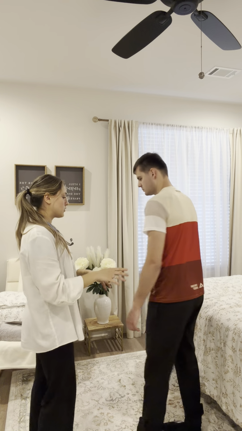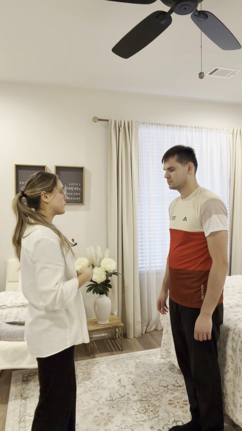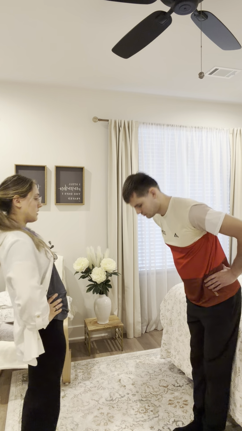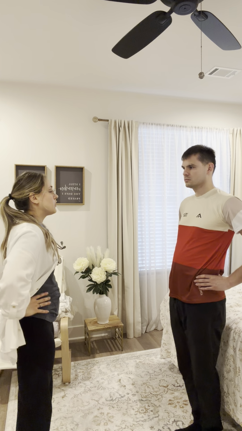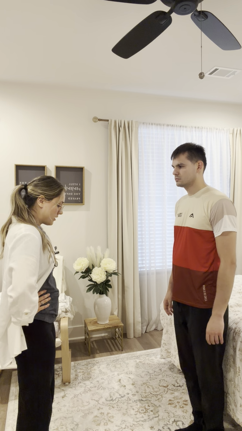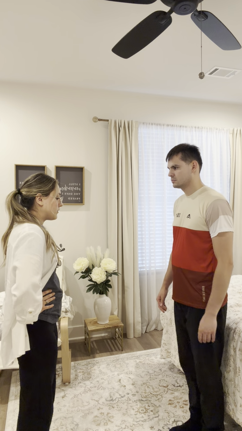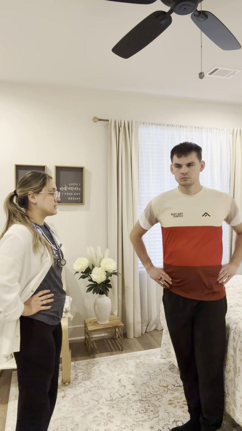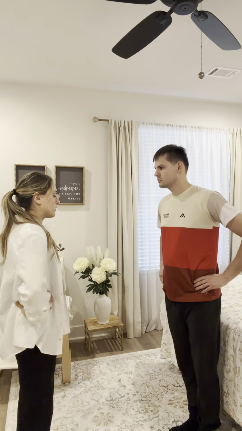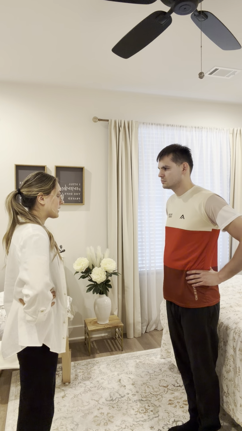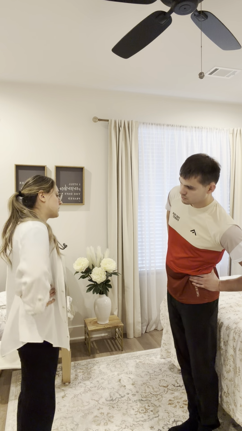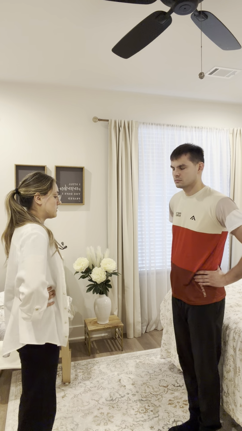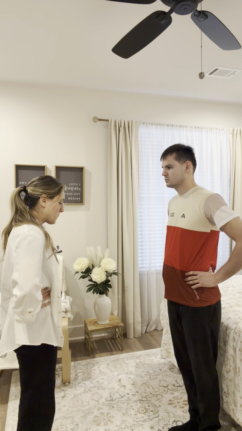I'm going to test your pelvis range of motion. So if you can please bend forward, and back. Your anterior and posterior bend are intact. If you can rotate your chest to one side and the other, rotation is intact. If you can do this motion, your lateral bend bilaterally is intact.